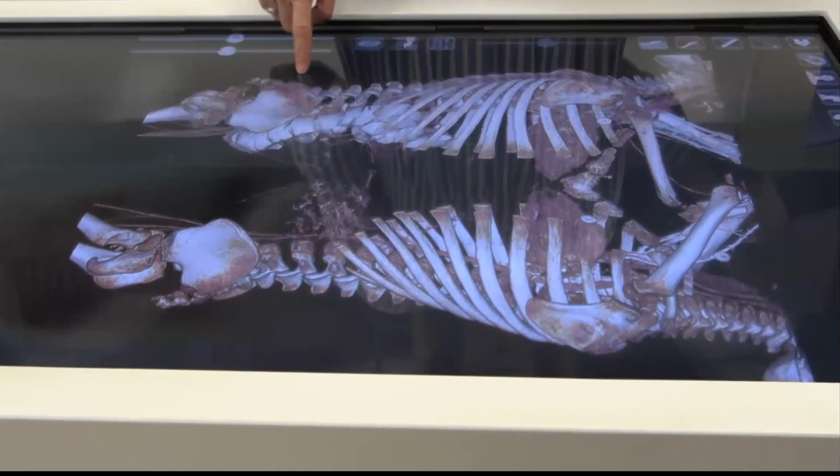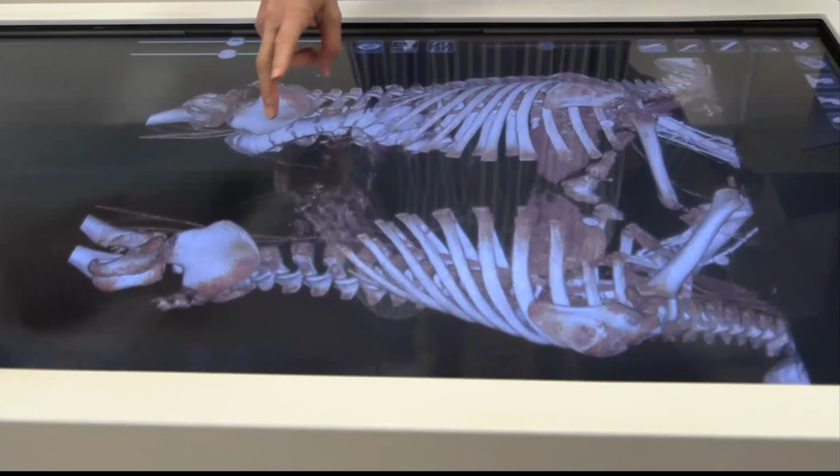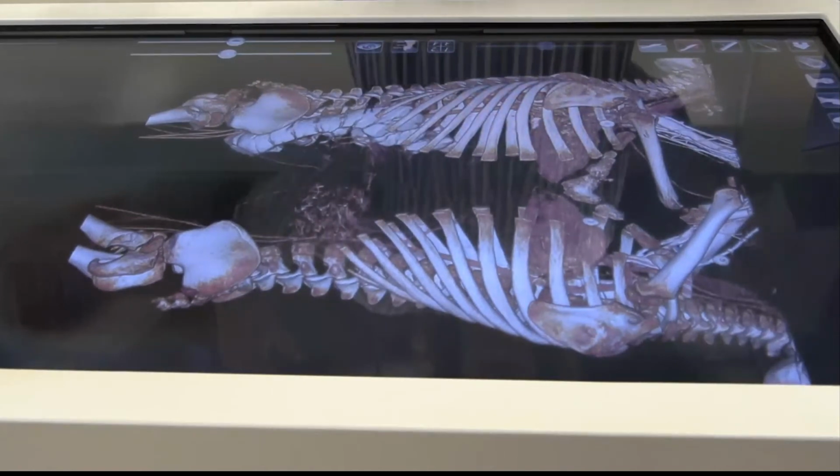But what I want them to walk away with is an appreciation for how complex this is, and how much of a dance this is. Like one surgeon comes in and then steps away and another one comes in.